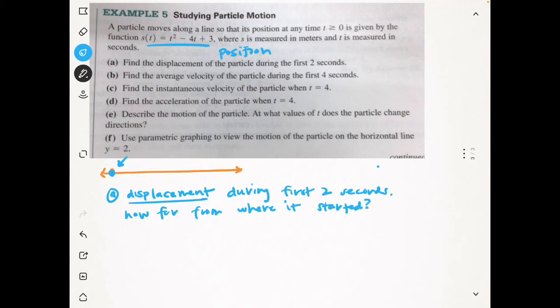Okay. Let's use a different color to find this. Well, in order for us to know, we'd have to know where we started. So because we're using position, we're using the same form. S of 0 equals 0 squared minus 4 times 0 plus 3. 0 squared is 0, 4 times 0 is 0. So its initial position is 3.